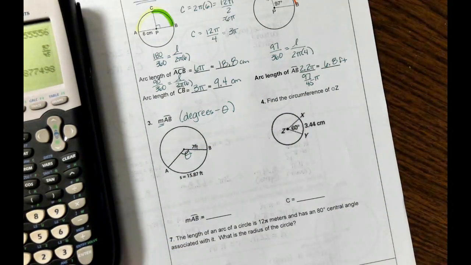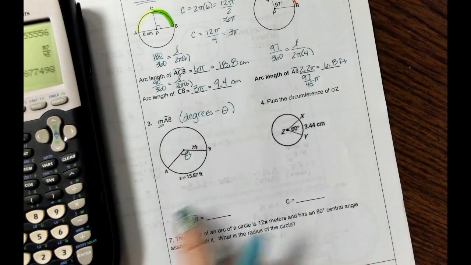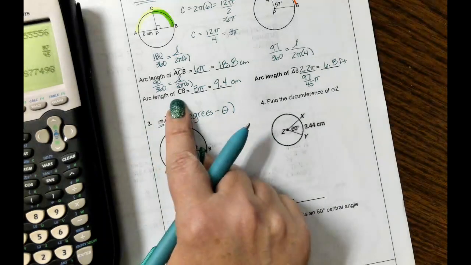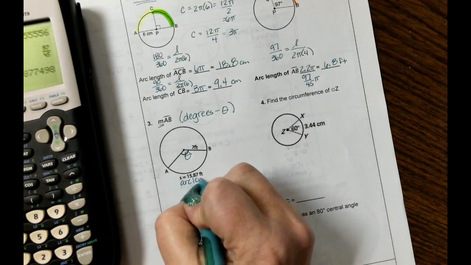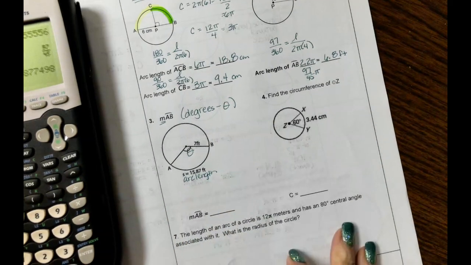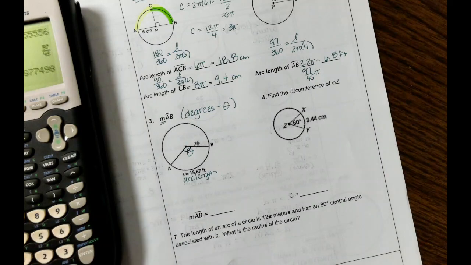That's what I'm looking for. If I want the arc length, it will always say arc length. It might say S, but it will say arc length. So S is the arc length. In this case, this is where that part over whole proportion comes in. How much am I using of the circle in degrees over how much am I using in the circle in length?